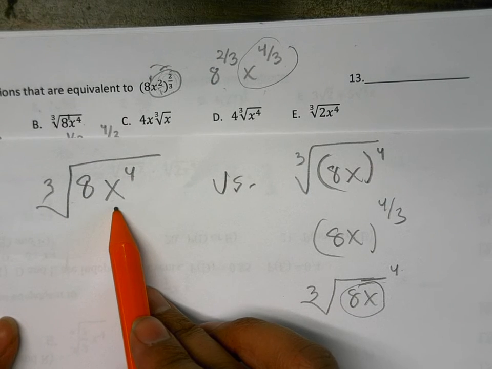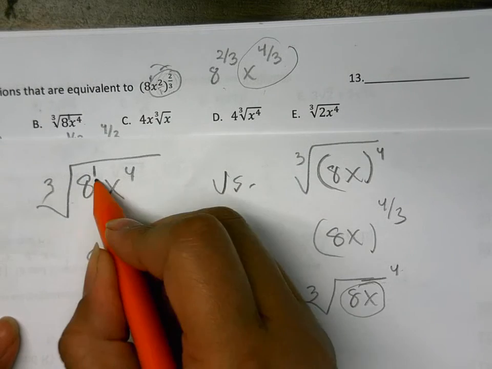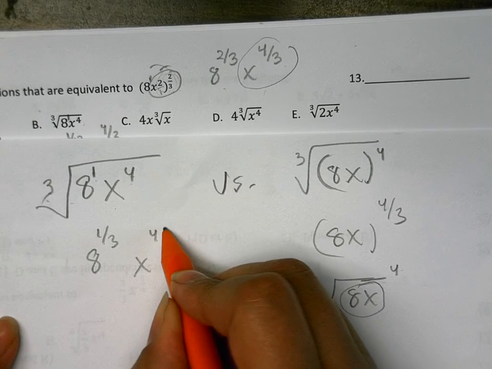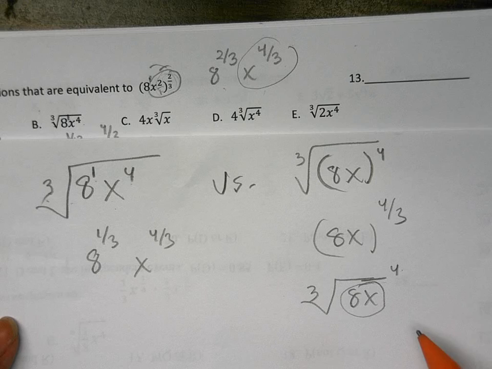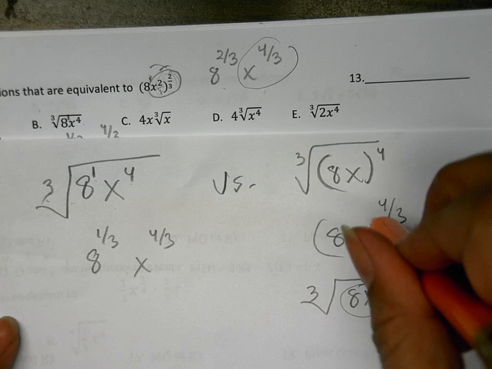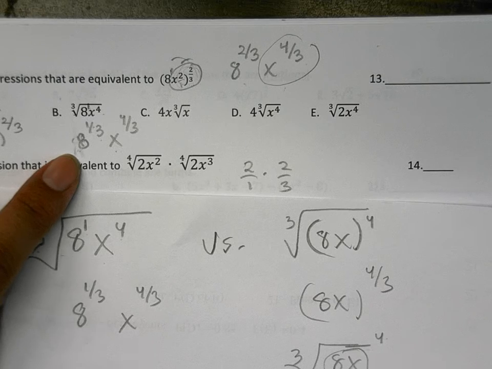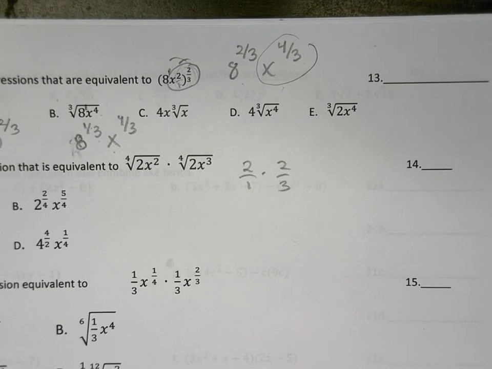What power is here that I don't see? 1. So it's 8 to the what power? 1/3. And x to the what power? 4/3. Do you see the difference? These two are not equivalent. This is this one here that I just did. That's that one there, which is not equivalent to this one over here. Okay? Next one.